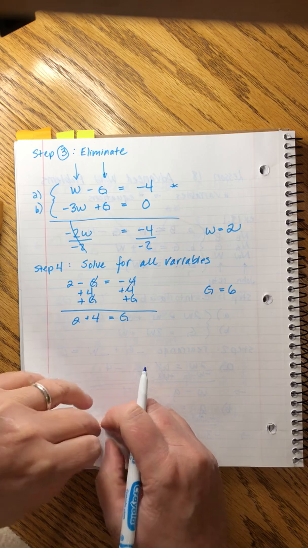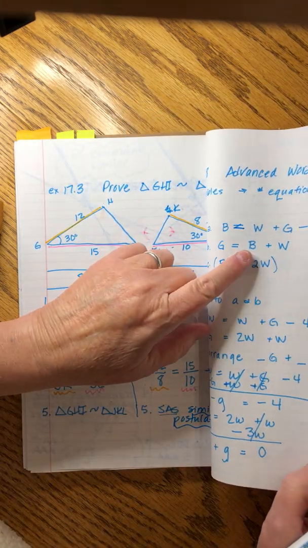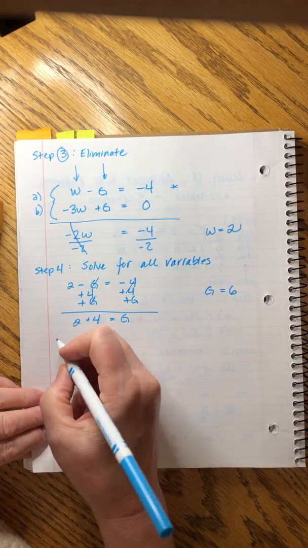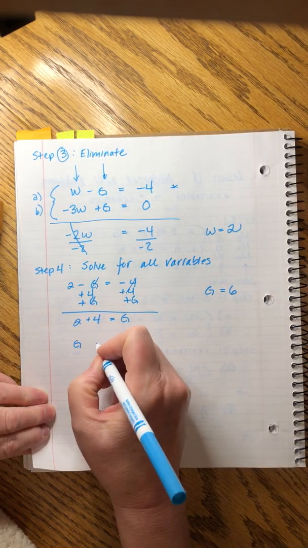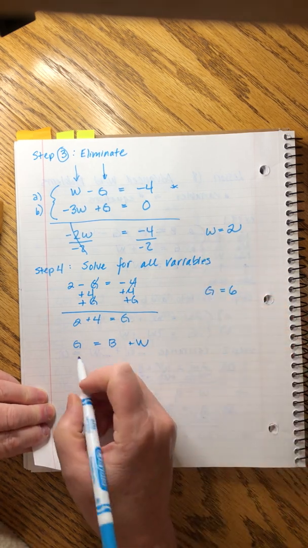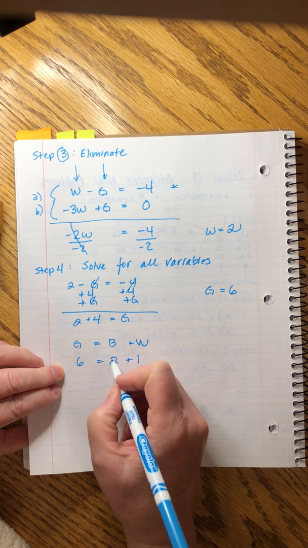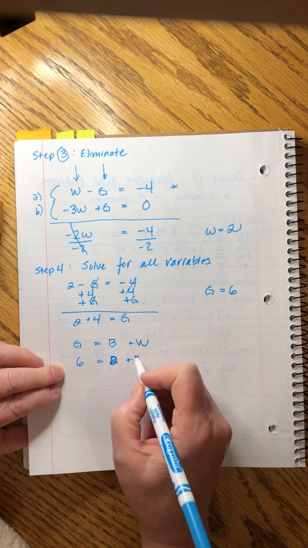And then I'm going to have to go back here to find one of my old equations with B in it. Here's one, G equals B plus W. So using G equals B plus W, I can see that 6 equals B plus 2.